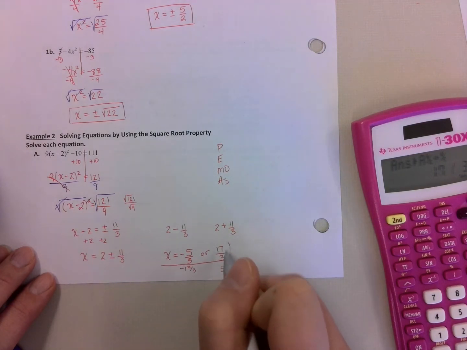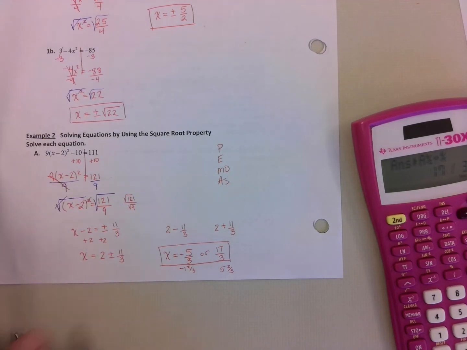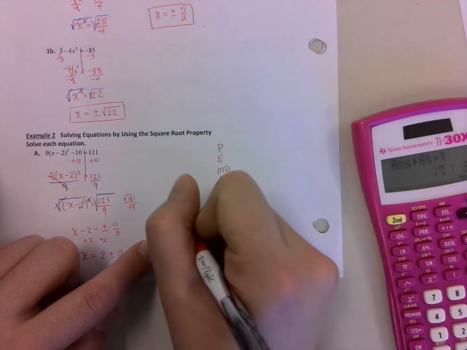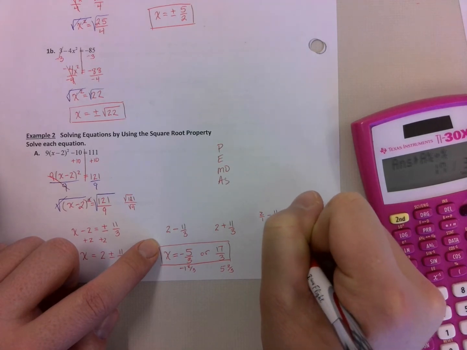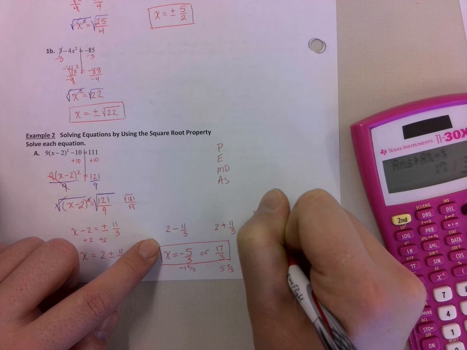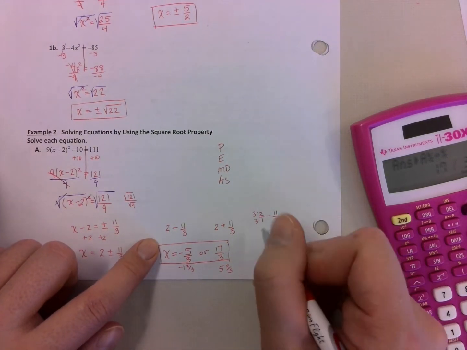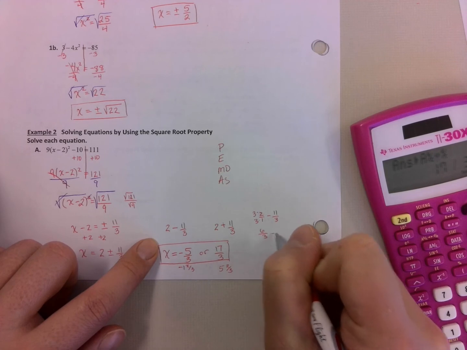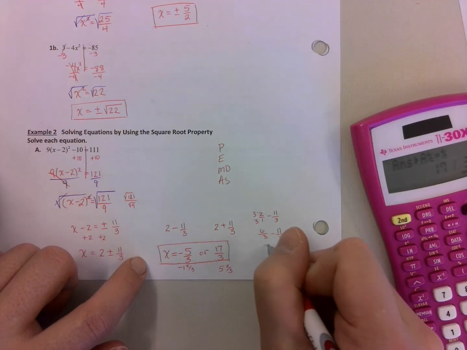Okay, now let's just talk about this real quick. How do I do this without using a calculator? I would take that 2 over 1 minus 11/3, and I would get a common denominator, because we're going to have to do this in another chapter. And I'm going to have this as 6/3 minus 11/3, and 6 minus 11, there's your negative 5/3.